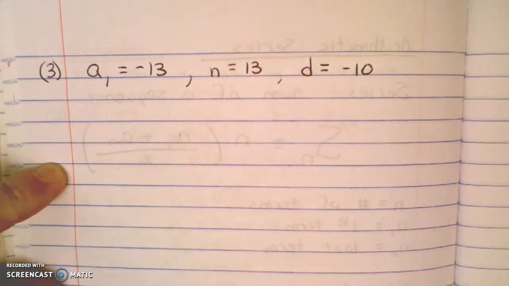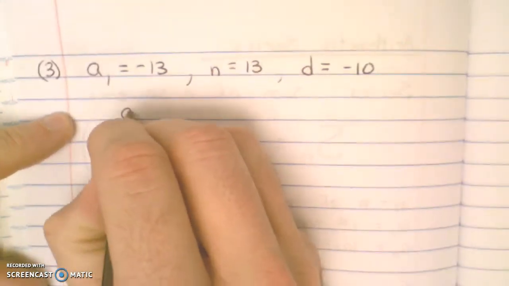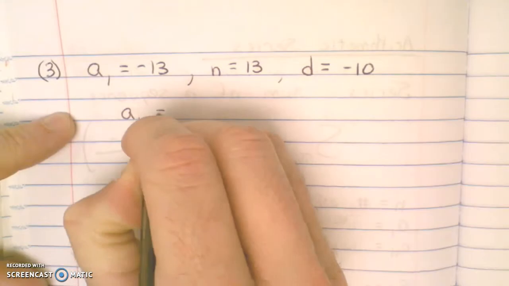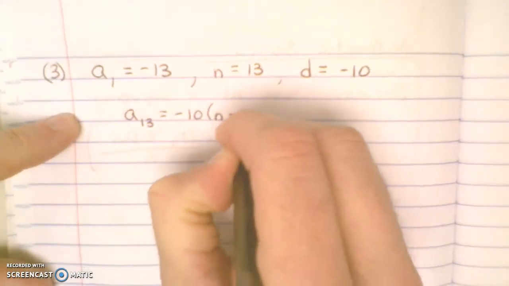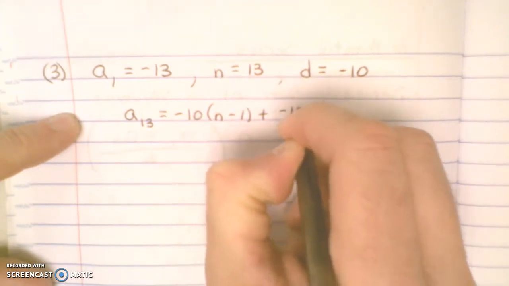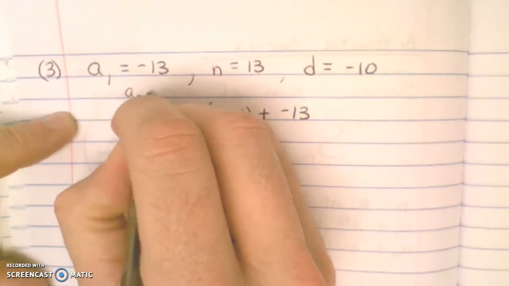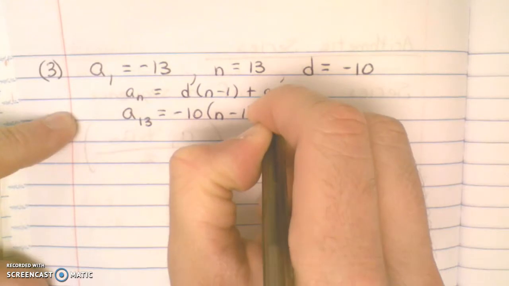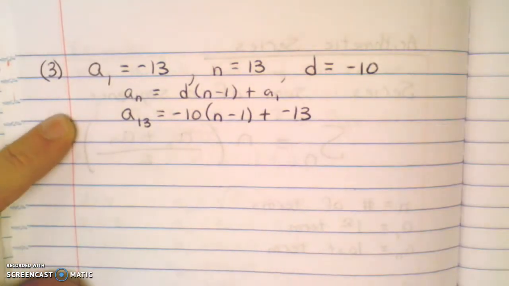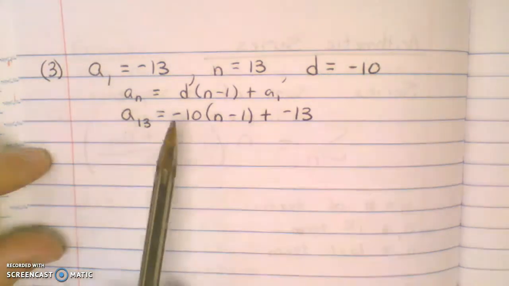So for this problem, you have to use two formulas. We have to first figure out what the last term in the sequence is, the 13th term. So a sub 13 equals, and you're going to go back to your old formula, negative 10 times n minus 1 plus your first term. So remember our original formula that we worked on last week, a little bit this week, could tell you the term of any number in a sequence. And so I'm just plugging in the information that I have.